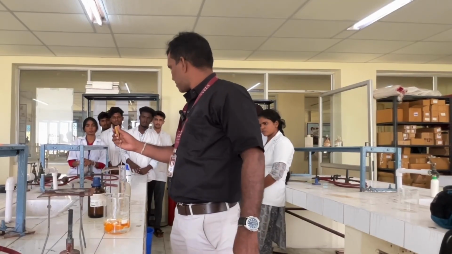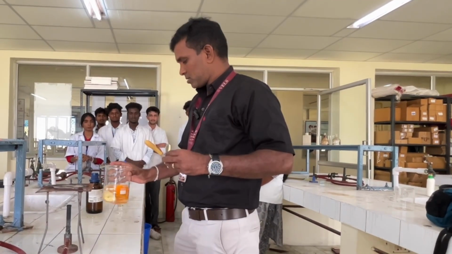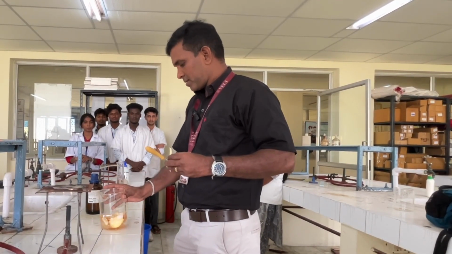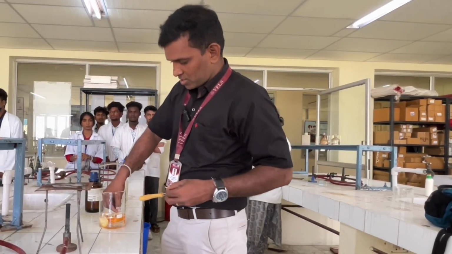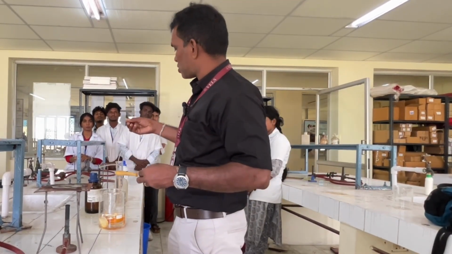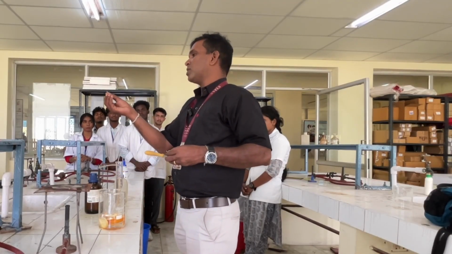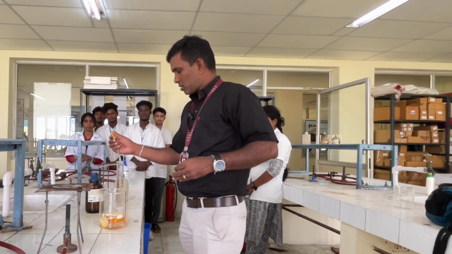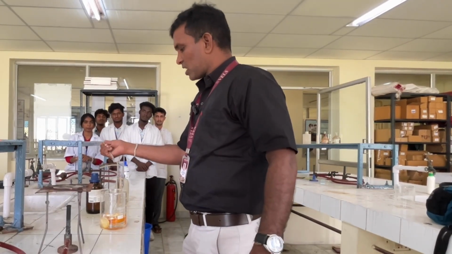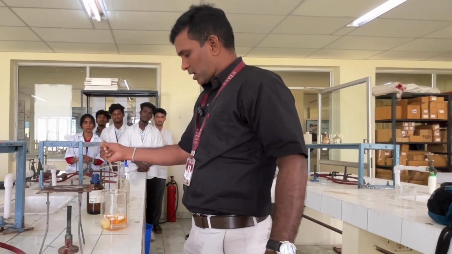Use a glass rod, gently, and check the pH. It is still neutral. So I am going to add some more of this hydrochloric acid.